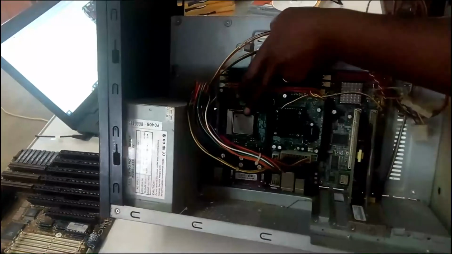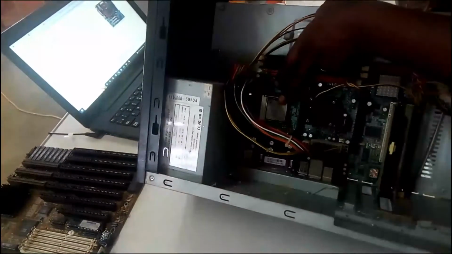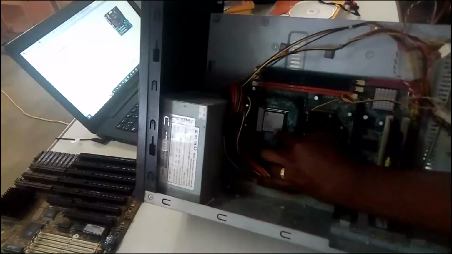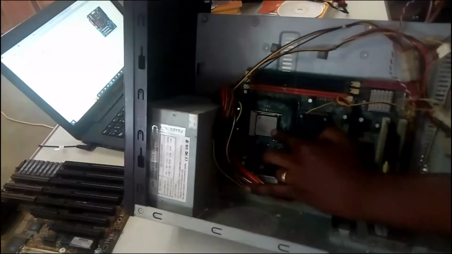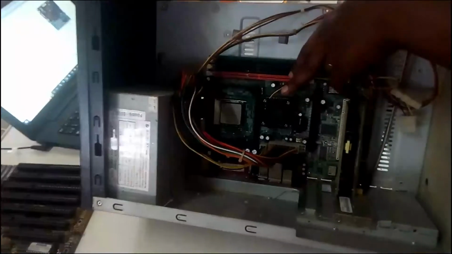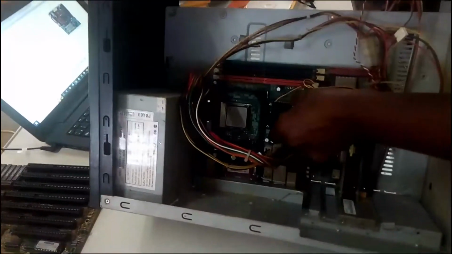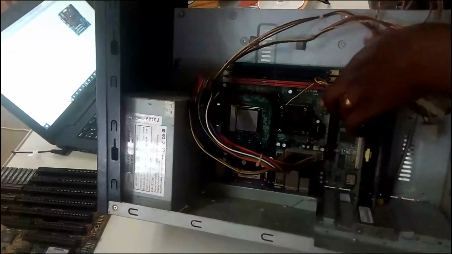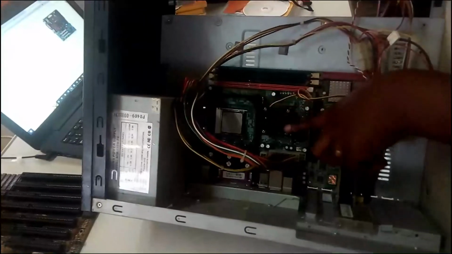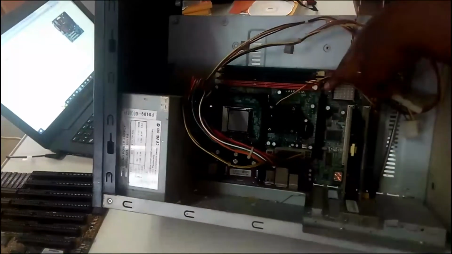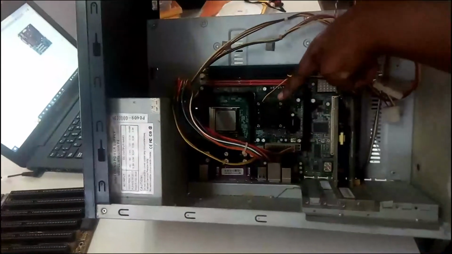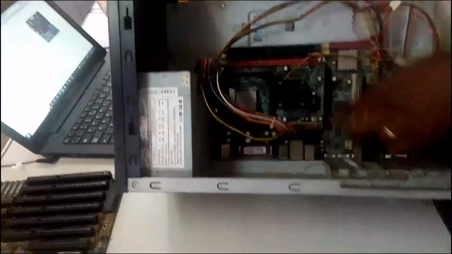We have also the CPU socket. This is a processor that we consider the brain of the computer. This is a CPU socket. There is also a heat sink. This heat sink's function is to reduce overheating, because overheating can cause the processor to be damaged. It is the cooling system.